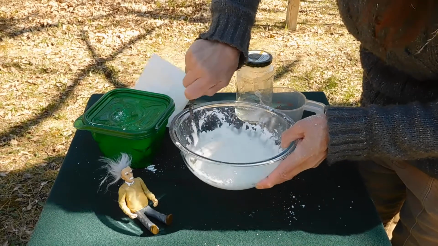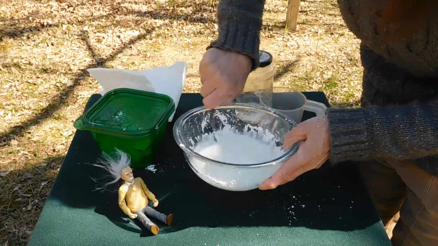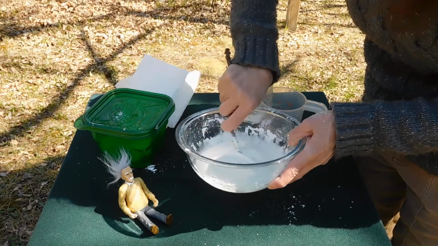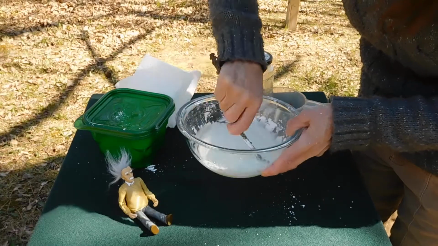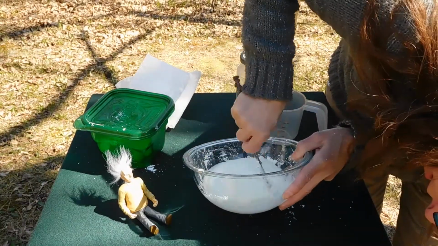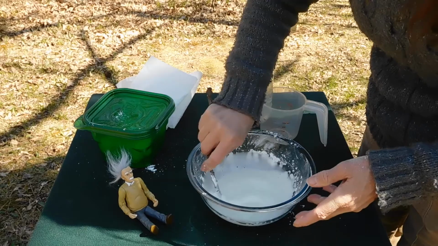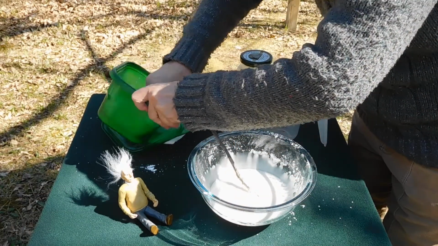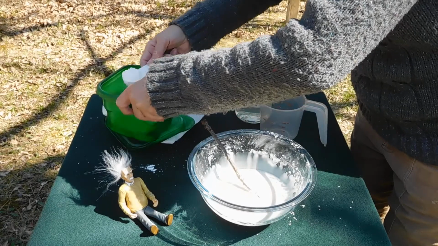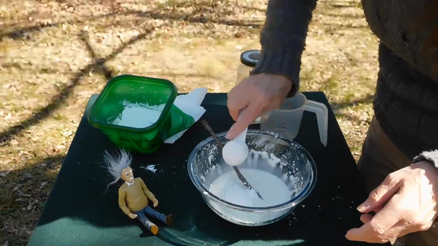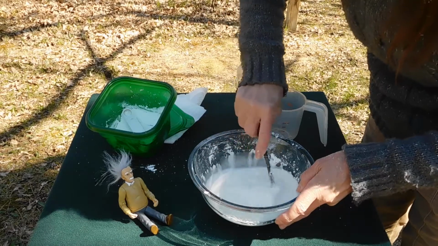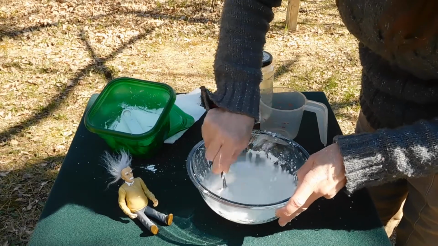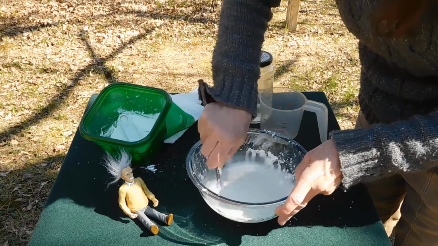Well, not a lot more, but a couple tablespoons more. Okay, so I think this actually should work. And maybe not. As I stir it, it gets more runny. Okay, here we go, hopefully.